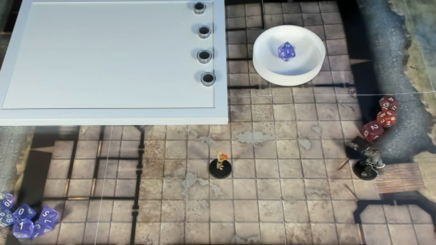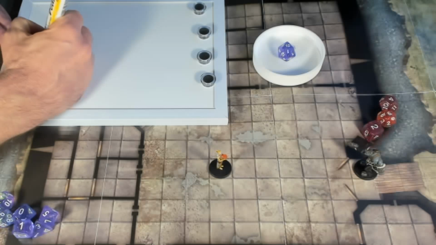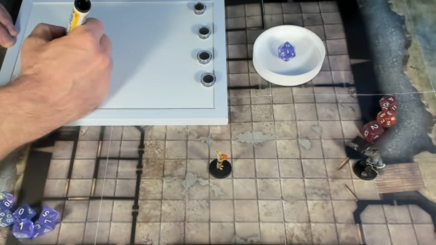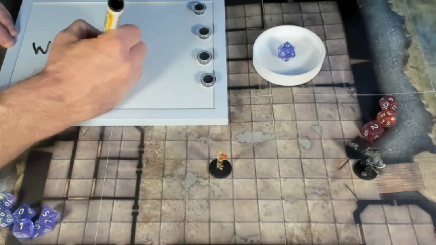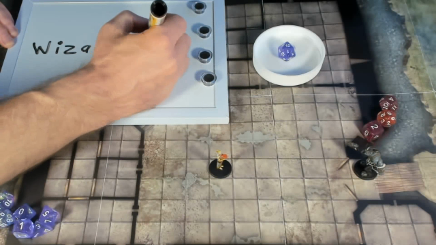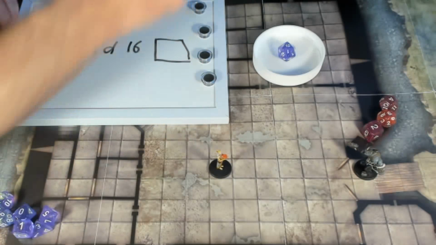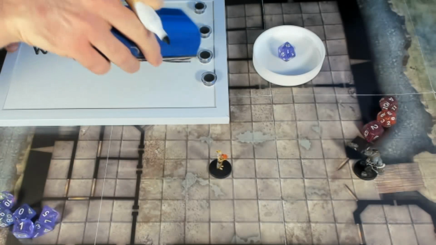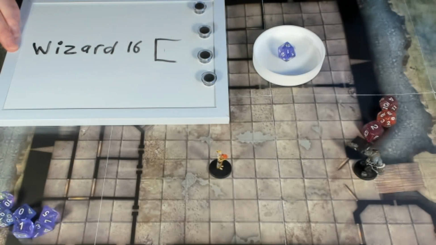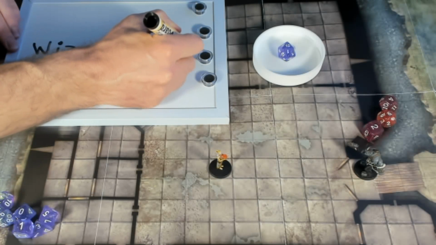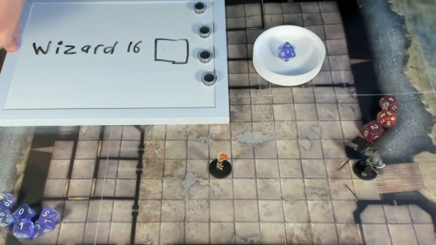So I'm going to put wizard. And there we go, one wizard gets 16. And we'll put a box here to represent how many hit points our wizard has. Whoops, it's a very interesting box. It's a little bit skewed. Let's just rub that out and try again. There we go. All right, now the number of hit points we have are very, very low. So it's just 7. It's not a lot.